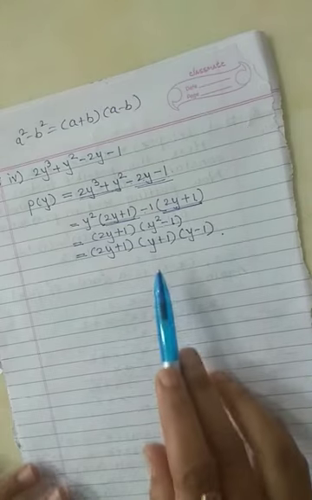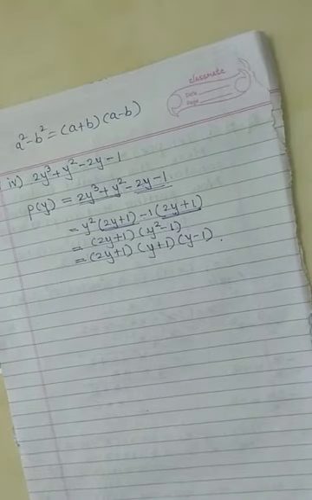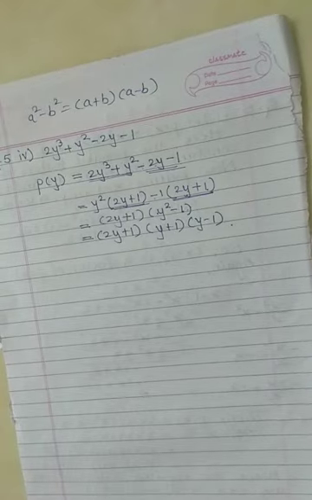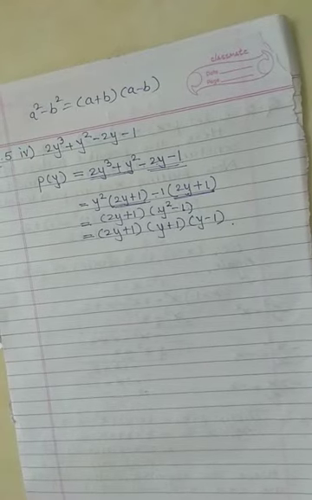You can use this method also for factorizing the given polynomials. Now here we have completed exercise 2.4. The other remaining sums which I have not explained here in the video, you have to solve those. Question number 5, all sums, the solutions I am going to send you. But the other sums you have to solve yourself.